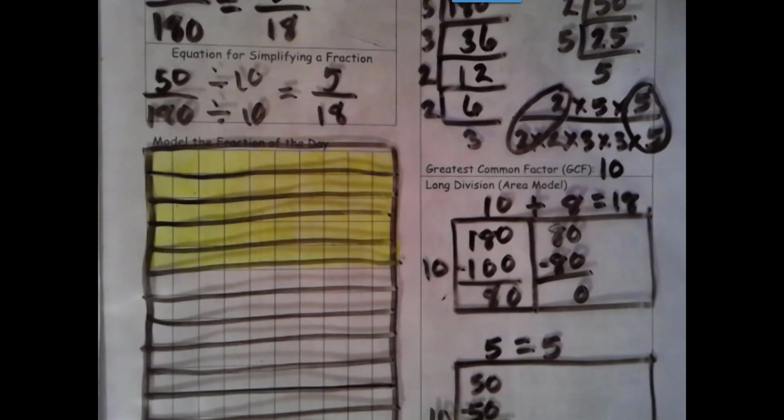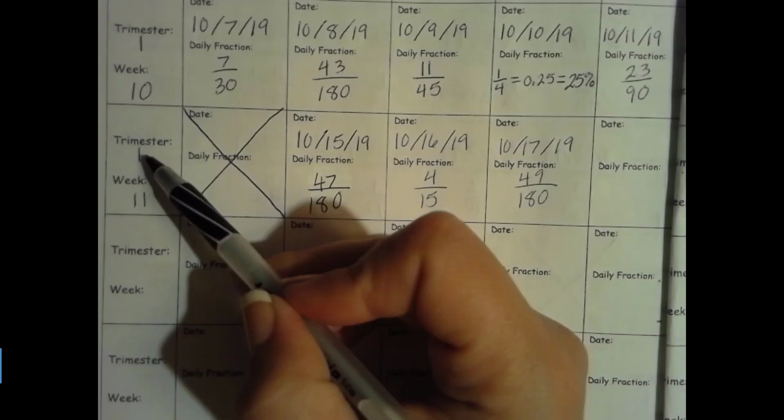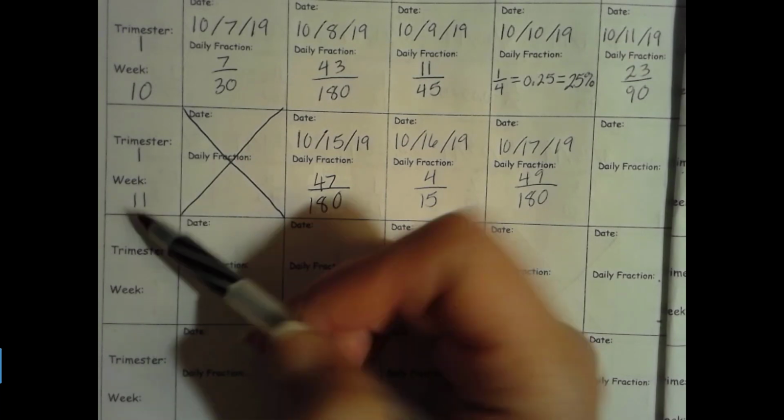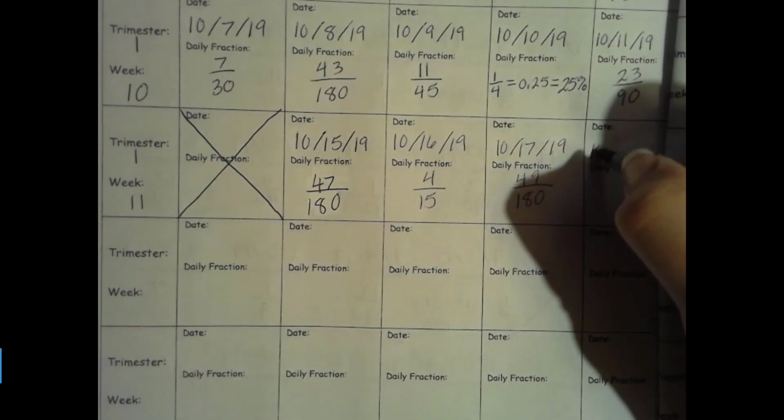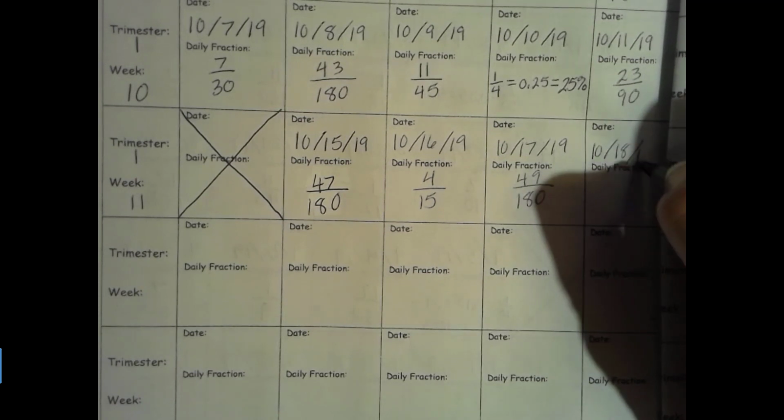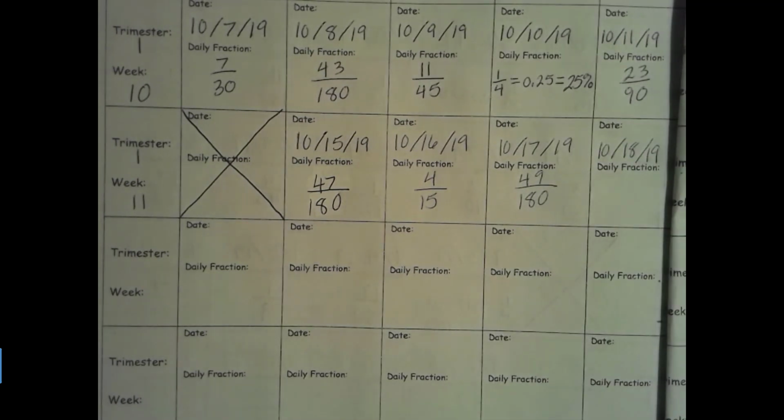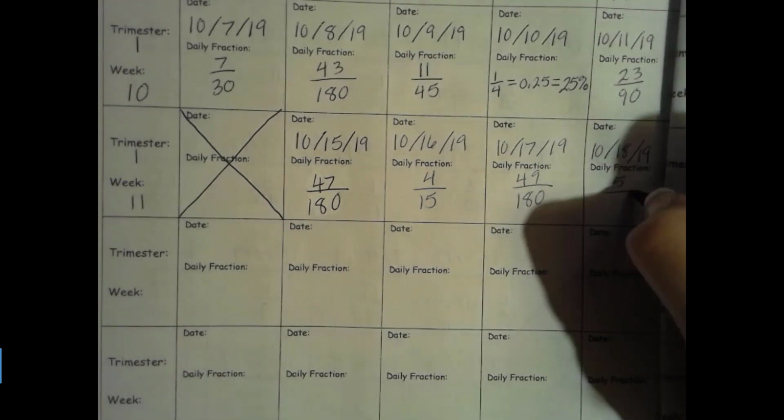All right, let's go ahead and fill in our data collection page. We're still in trimester 1, week 11. Today is 10/18/19. And our fraction for today is 5/18.